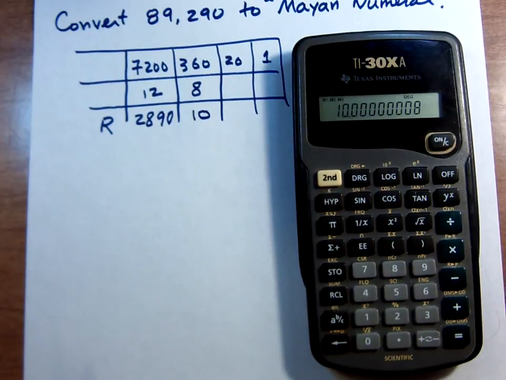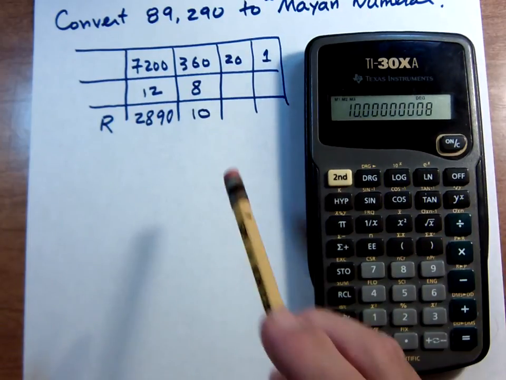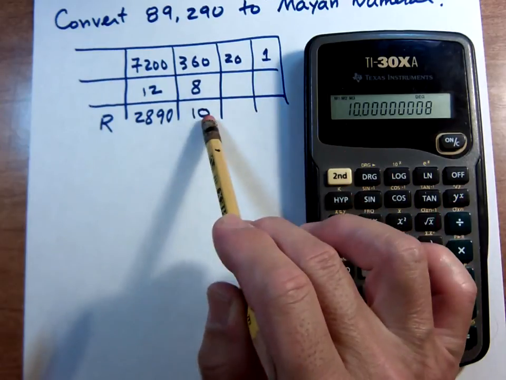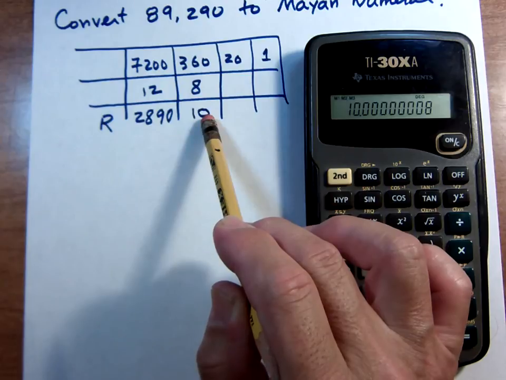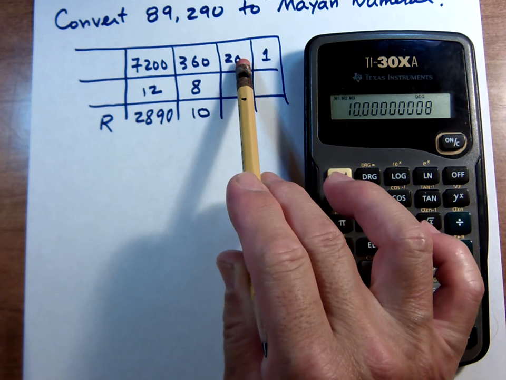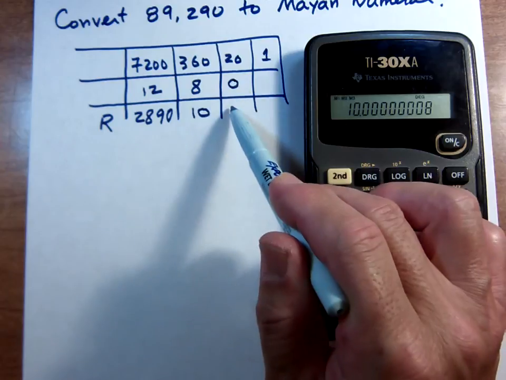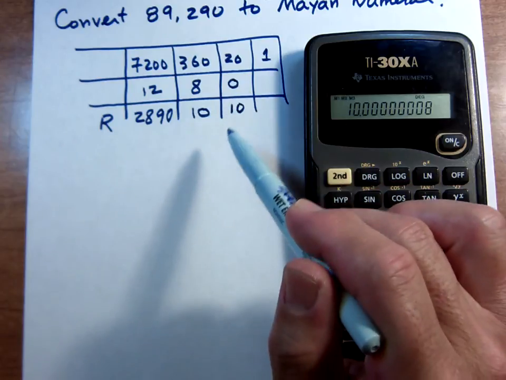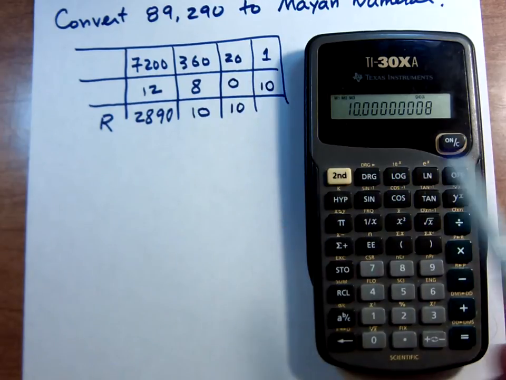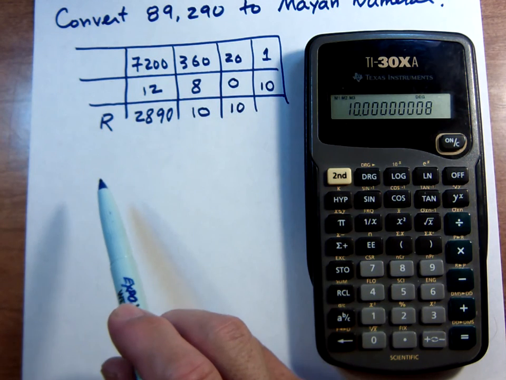Now here you do need to be kind of careful. The question we should ask is, how many times can 20 go into 10? It cannot. 20 is too big. Don't ask the question the other way. Don't ask how many times can 10 go into 20. The answer is 2, but that's wrong. So here 20 can go into 10 0 times, the remainder is still 10, and of course now 1 can go into 10 10 times. So all we need to do is convert 12, 8, 0, 10 using Mayan symbols.